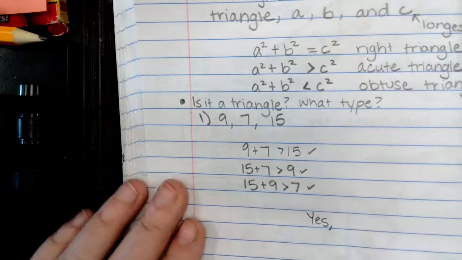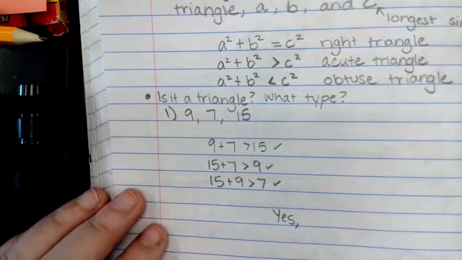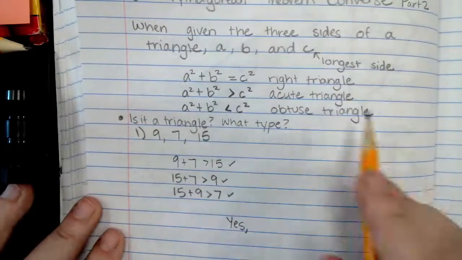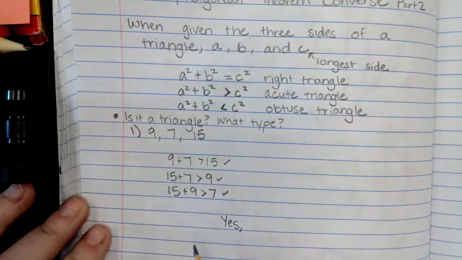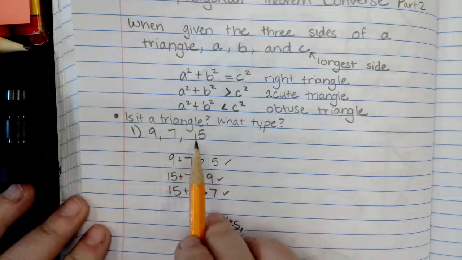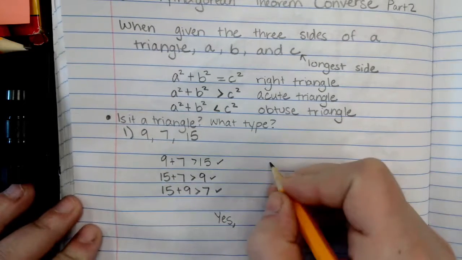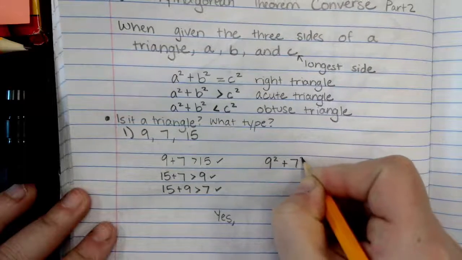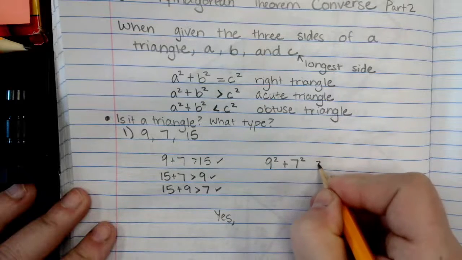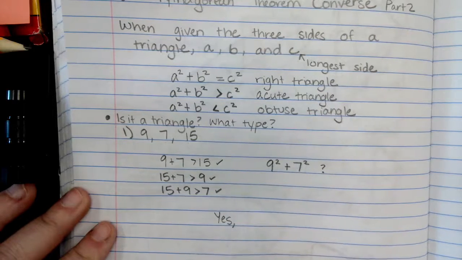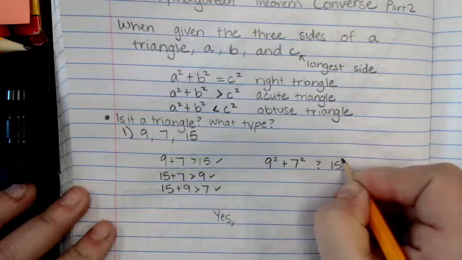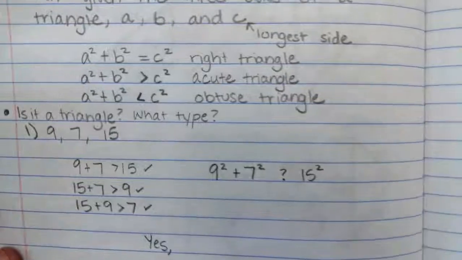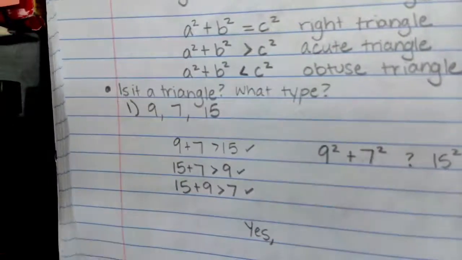And the biggest thing here is that between A, B, and C, C has to be the longest side. So which one of these is C? 15. Okay, so I'm going to put 9 squared plus 7 squared, and then I'm going to do a little question mark, 15 squared. Because that's what we're going to determine is what goes in the middle of that. Is it going to be equal, greater than, or less than? Remember, does it matter 9 and the 7? No.